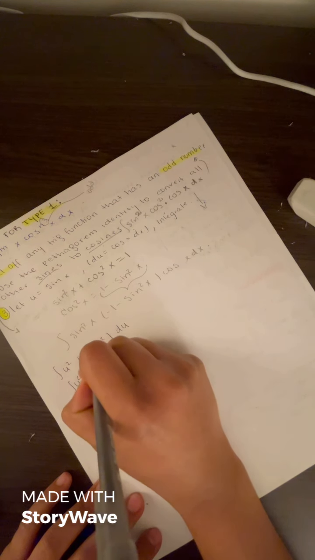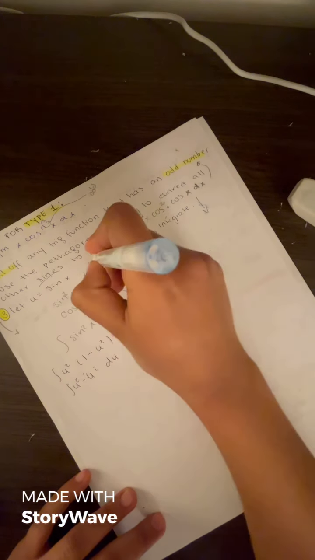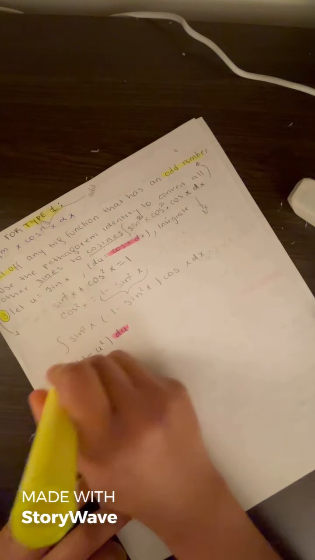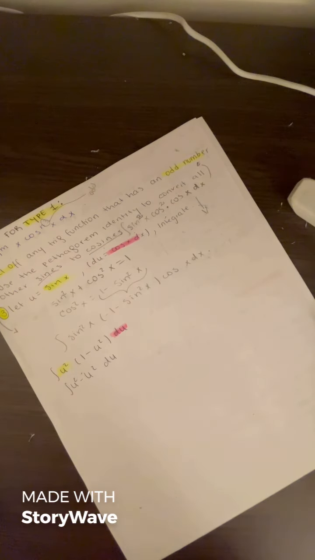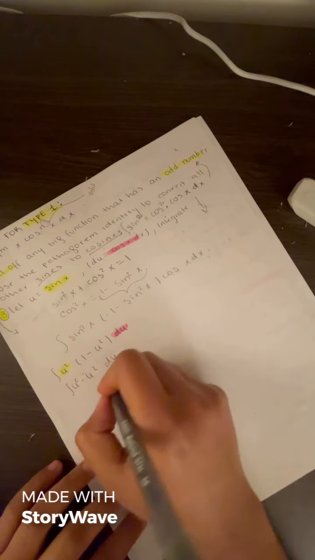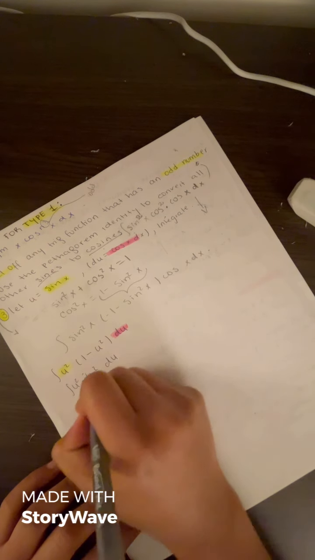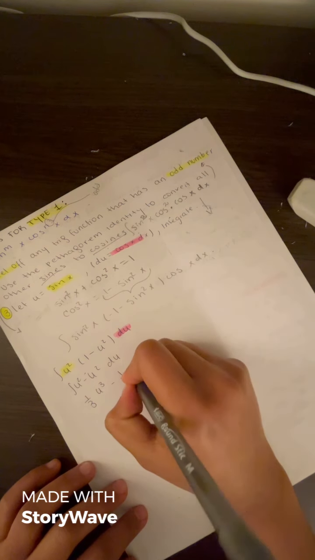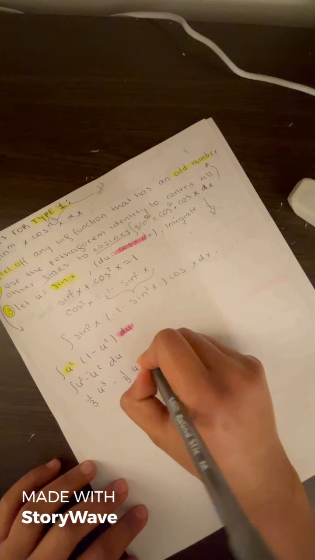u squared du. We already know what's du. Let me just highlight. So we have du, and then du is this. And then we have u, and then u is this. We kind of put everything we have in the equation so we can figure it out. So let me just finish this. So we have 1/3 u to the third minus 1/5 u to the fifth plus c.